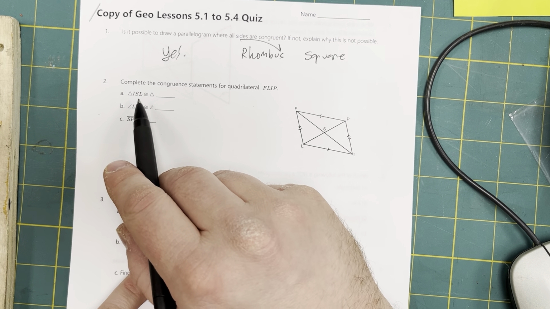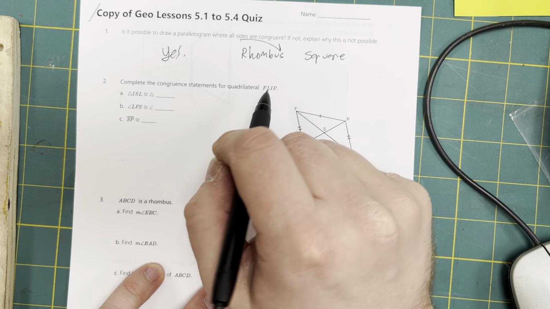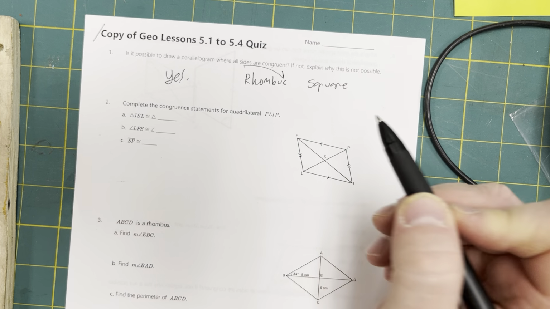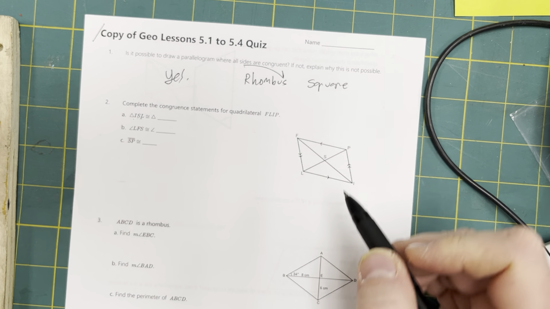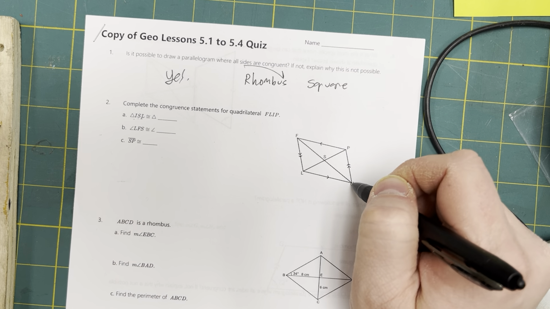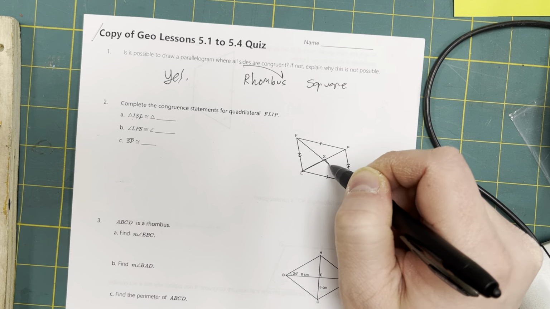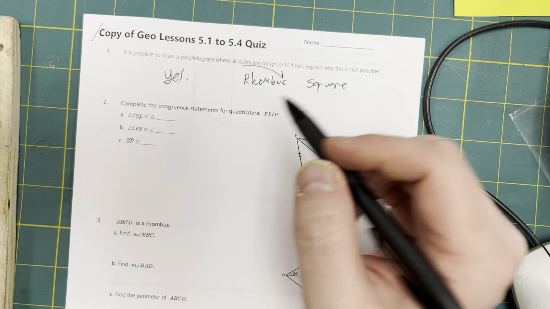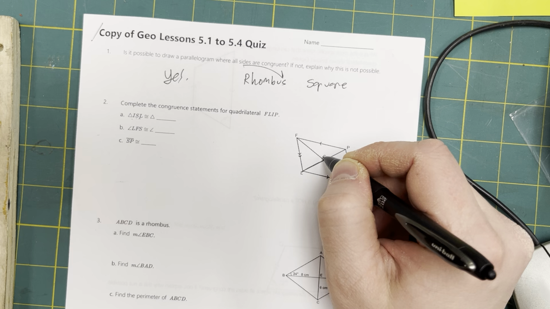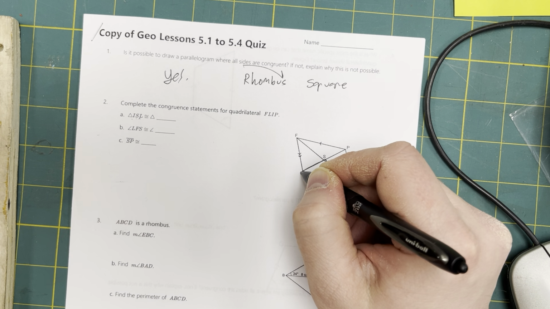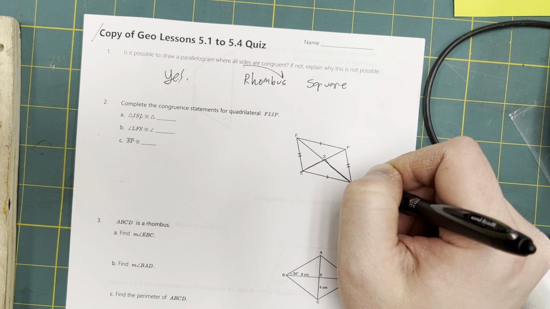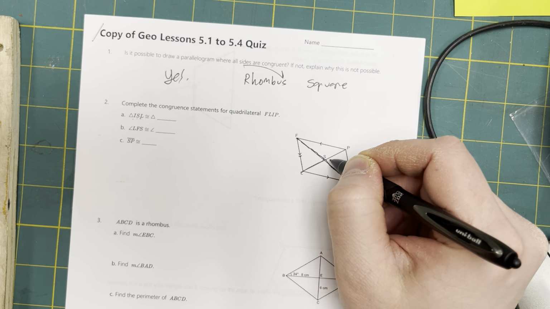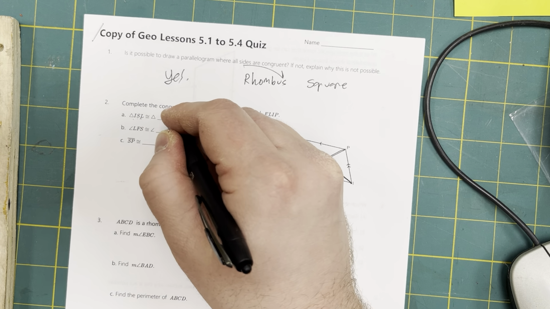Let's see, number 2, complete the congruent statements for quadrilateral flip. So just remember that the order the letters are written matters. So when we see ISL, that order is going to matter here. ISL going in that order. Well, the triangle that's going to be congruent to it is this other half of the bow tie up here. So we're going to want to do the same format there. And if you can kind of see it, it's flipped in this one. So it'll be FSP.